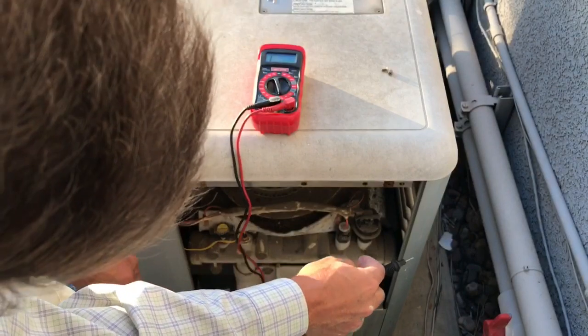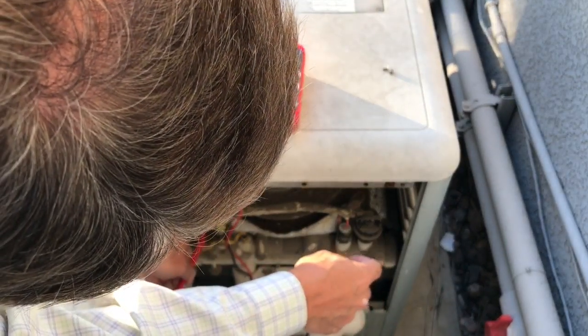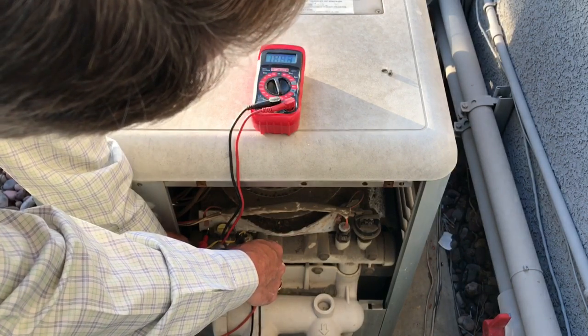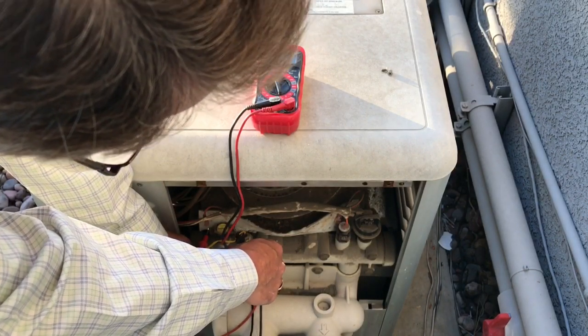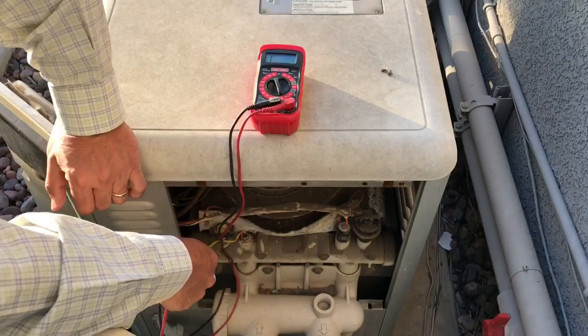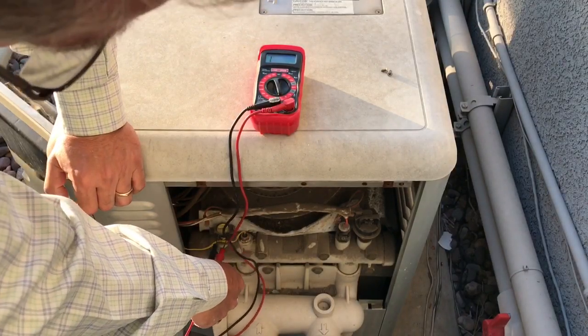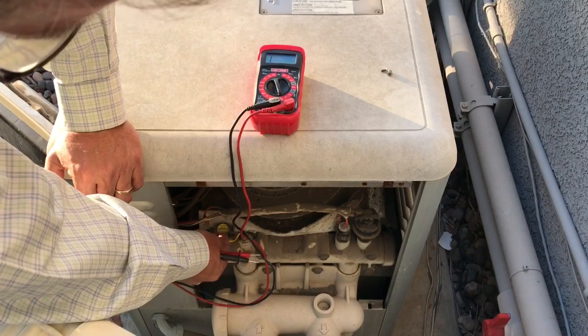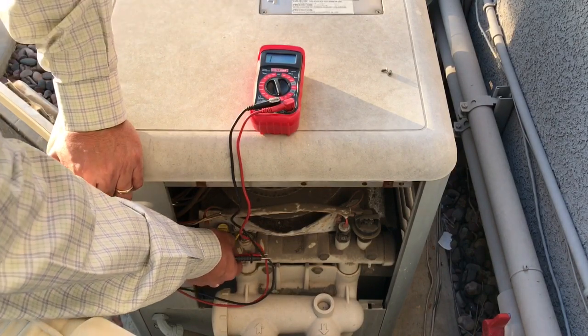Okay, so let's check this one out. This is a low temp, one on one terminal, one on the other, and you see nothing's happening. So if there's no continuity, that means this is not working correctly, because it's not 115 degrees, everything's cold, and yet the switch is open. So I know that this is my bad switch. So what we're going to do is change that.